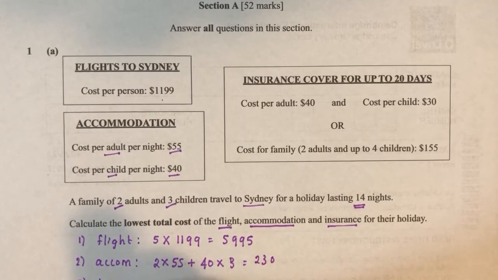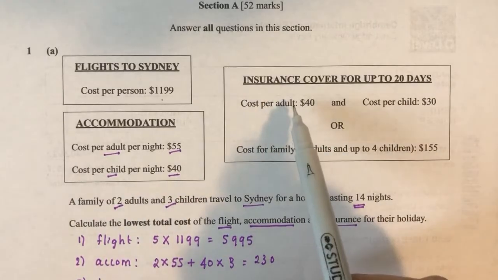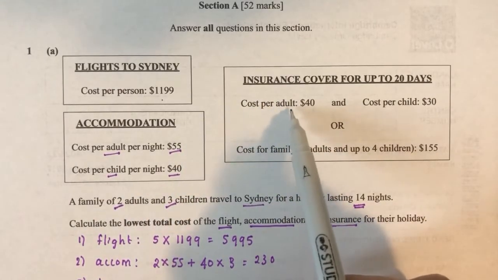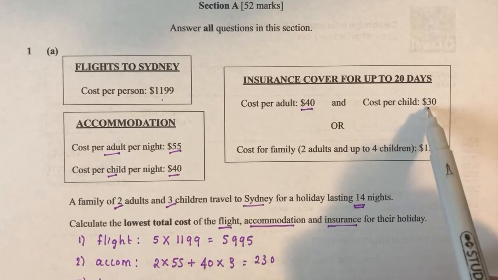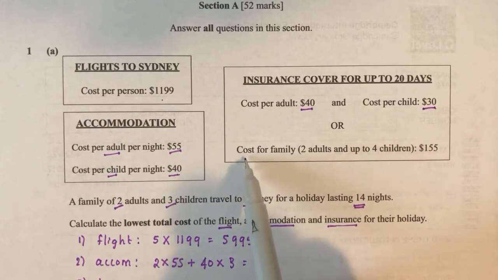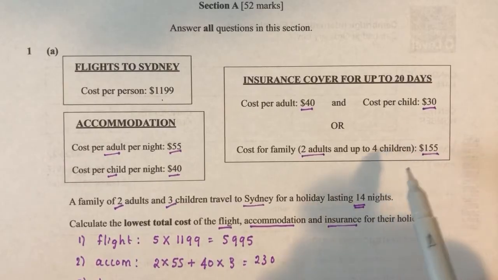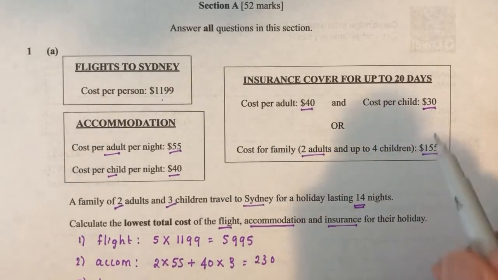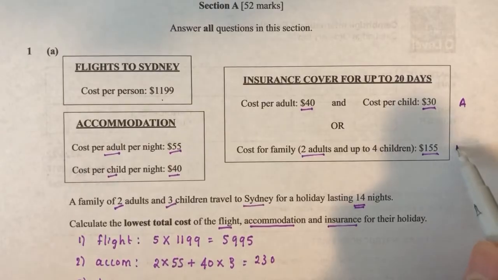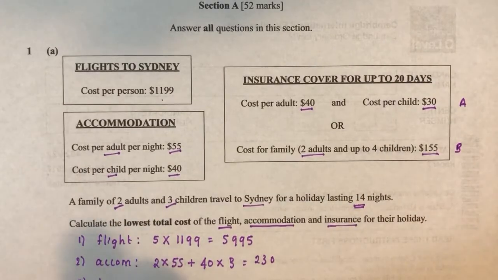So for insurance, they do have 2 options. You can see they have this one, which is cost per adult, which is 40 and 30 for kids, and cost of the family, 2 adults and up to 4 kids for 155. So let's find out which option is cheaper. Let's call this option A, and this one is option B. So let's write down A here.